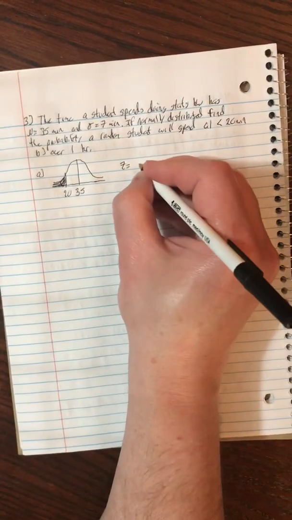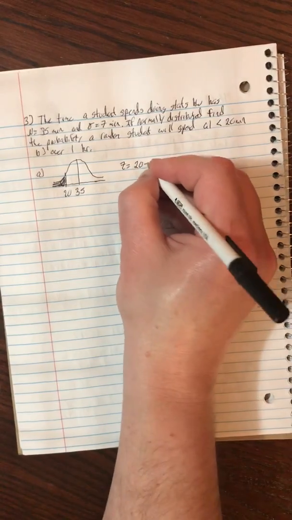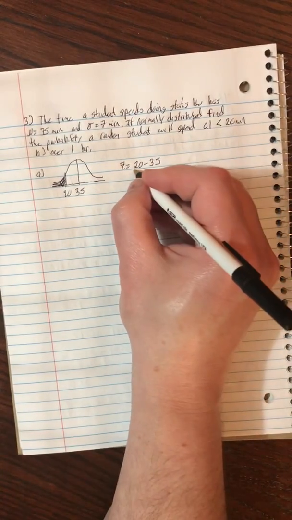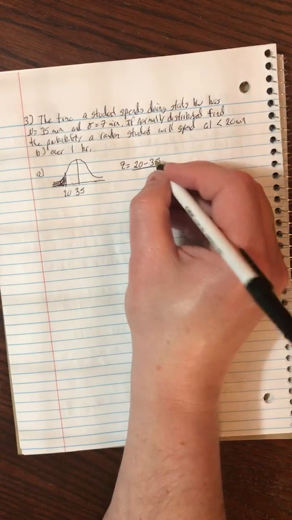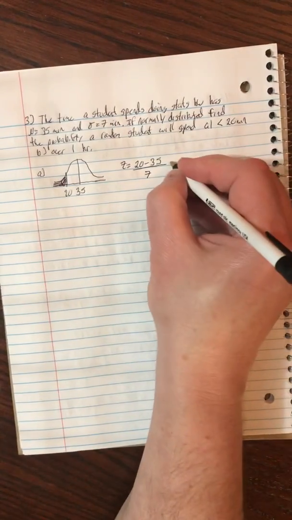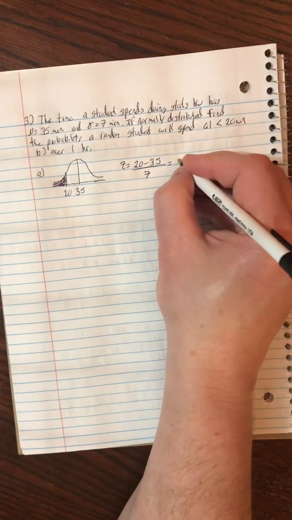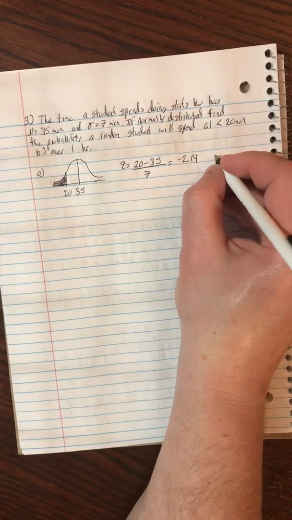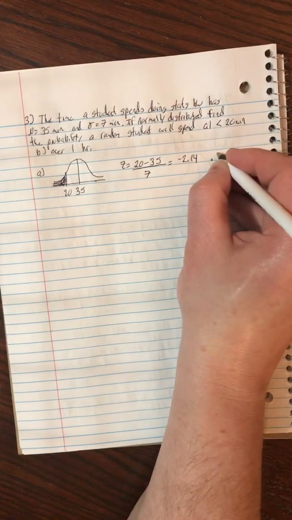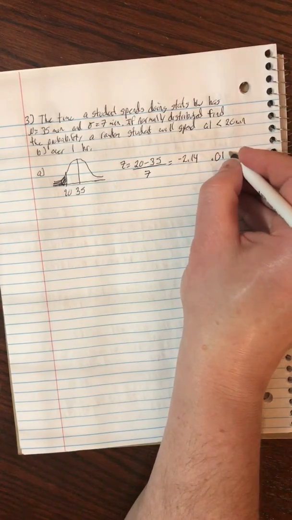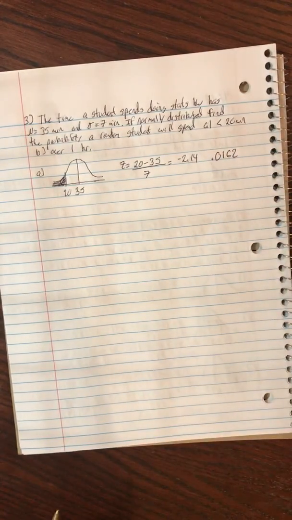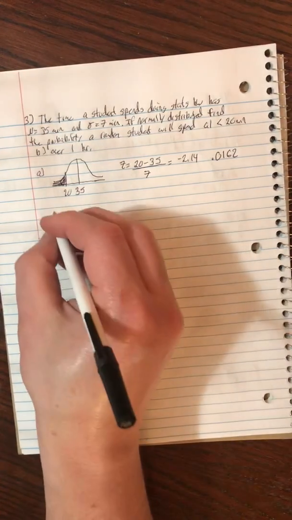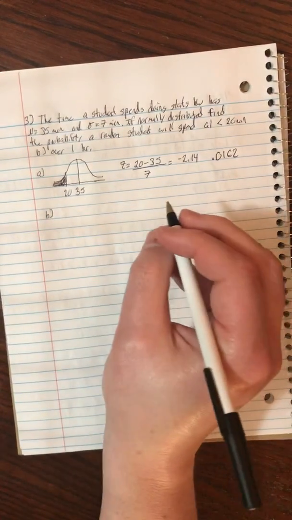Our z-score is going to be 20 minus 35. Please make sure you do that in the correct order. Observed minus expected. Expected is always the average, divided by 7. And that gives us a z-score of negative 2.14. Well, looking on your table, or in your blue chart, that gives us a probability of 0.0162, or 1.62%. Not very probable that you'll find a random student doing 20 minutes or less than 20 minutes. What about B? Over 1 hour.